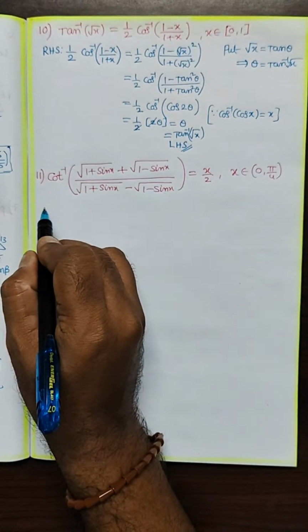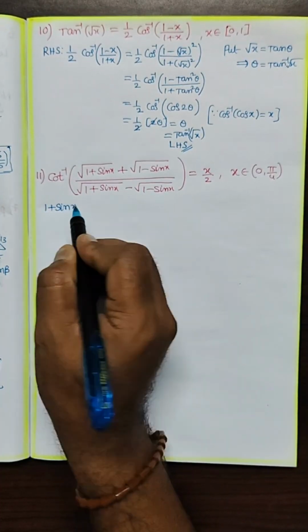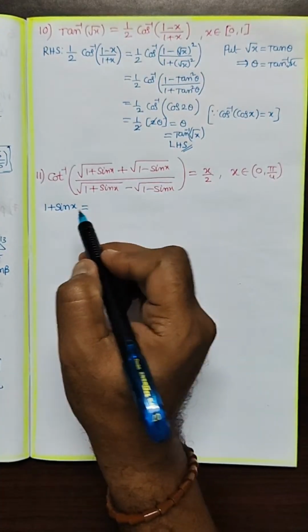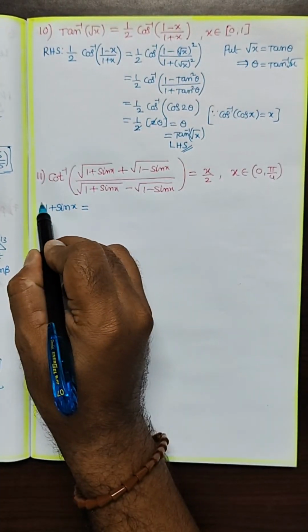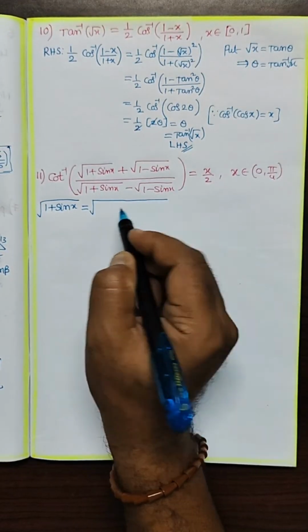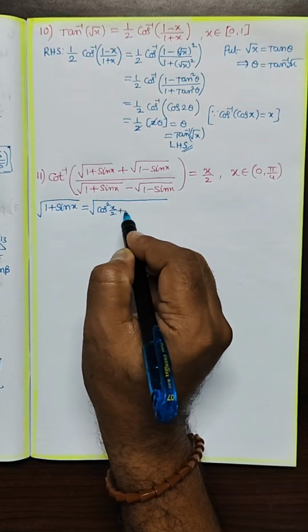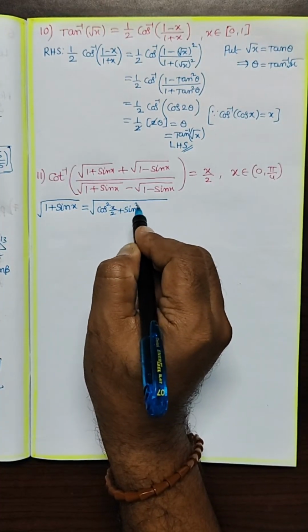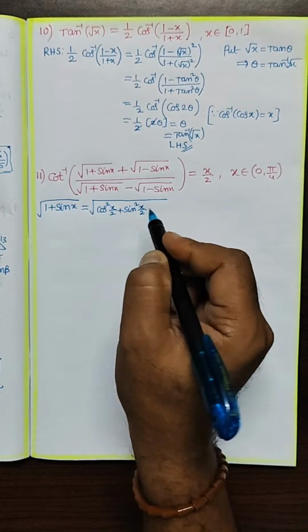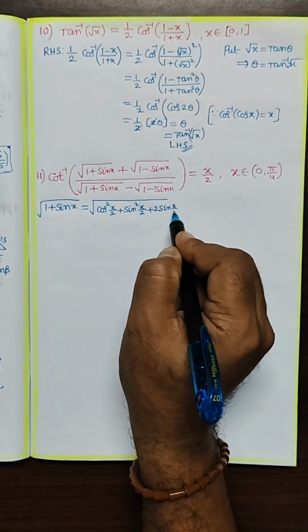See, 1 plus sin x. So 1 can be written as cos square x by 2 plus sin square x by 2, and sin x can be written as 2 sin x by 2 cos x by 2.